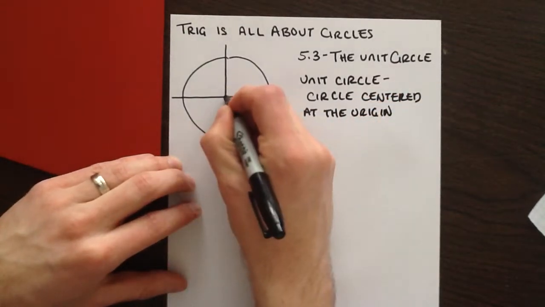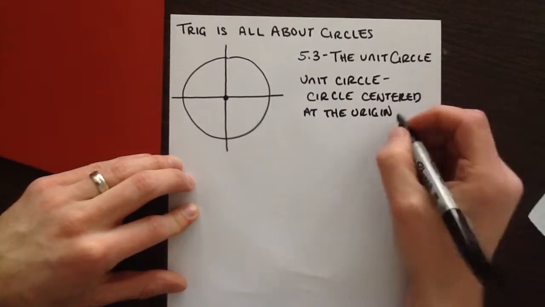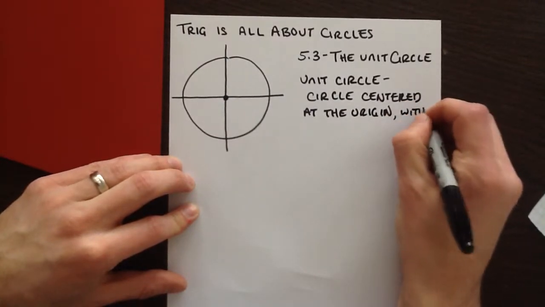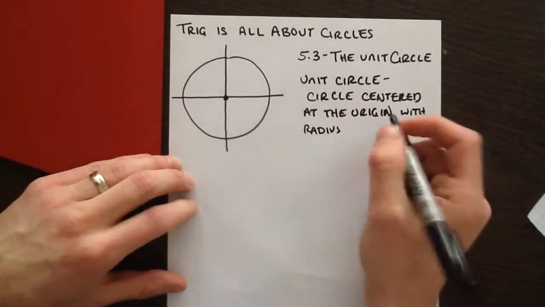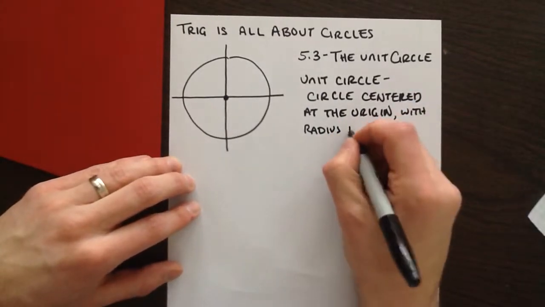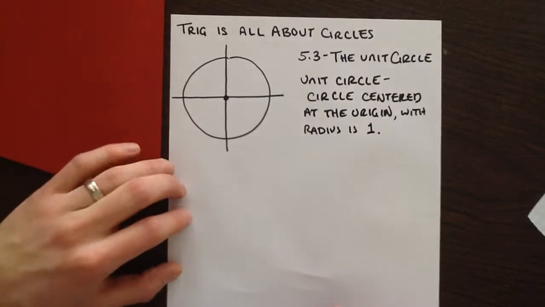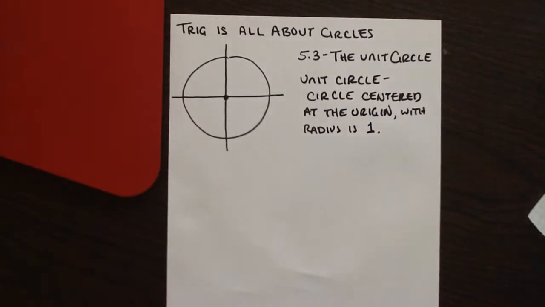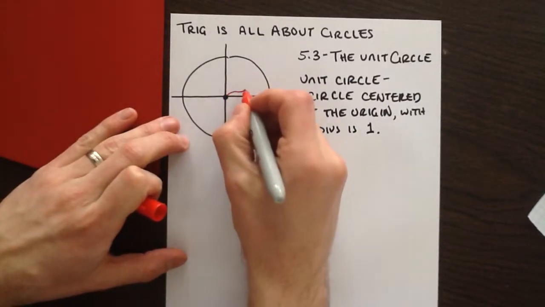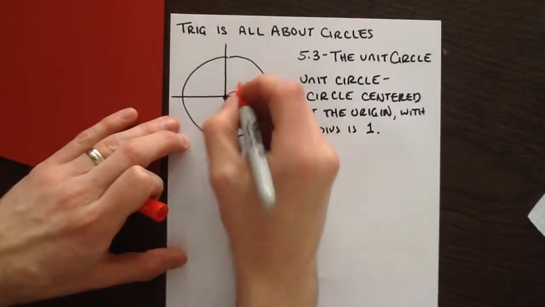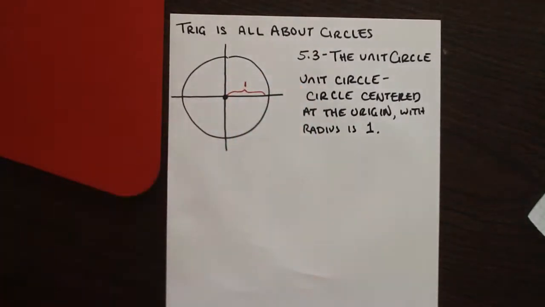So there's our center right there. Now unit circle, units meaning 1. The radius is going to be 1. So a unit circle is a circle centered at the origin with radius 1. Good?